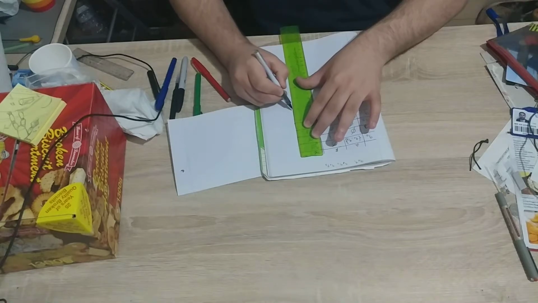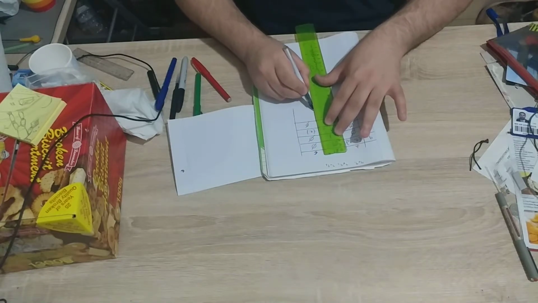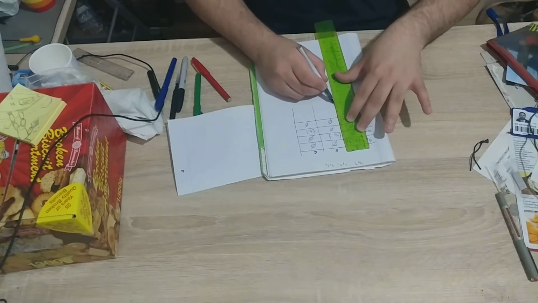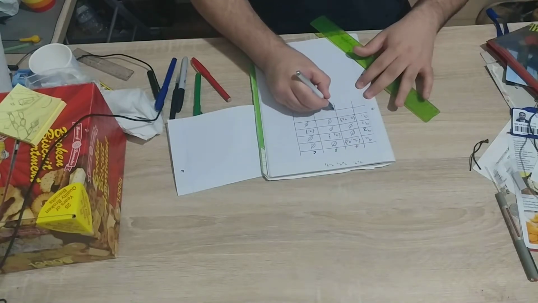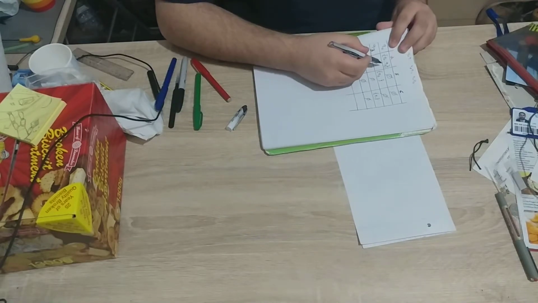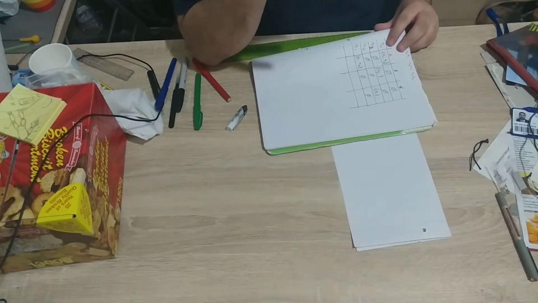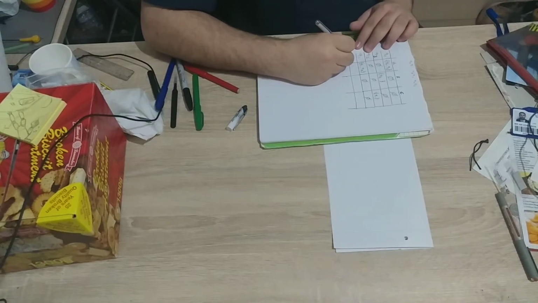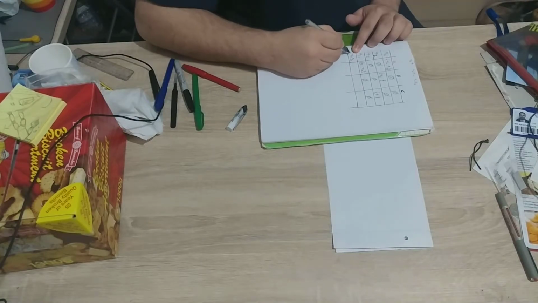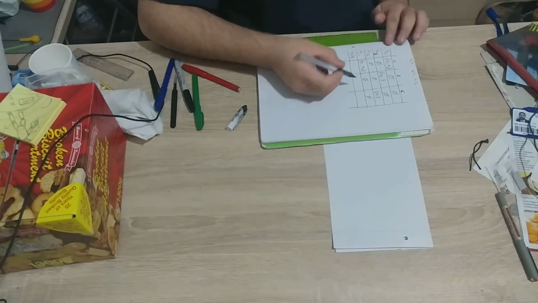Just about that much. I'm just going to go across. Now, as you can see, I have Q0 and Q3 together here. So I'm going to write Q0, Q3, and I'm going to leave out the comma because this is now a state.